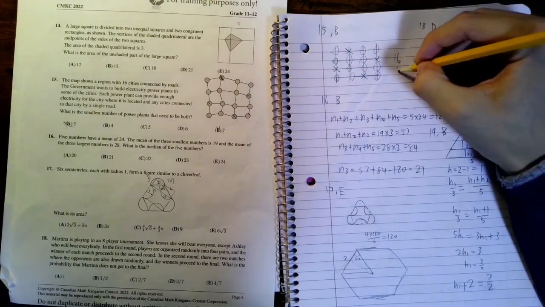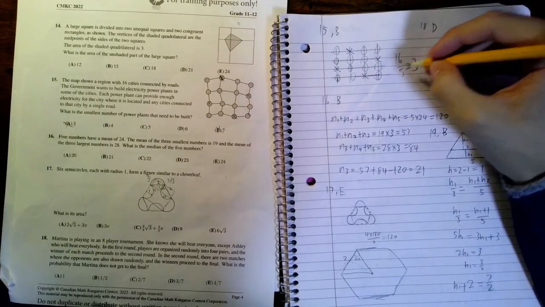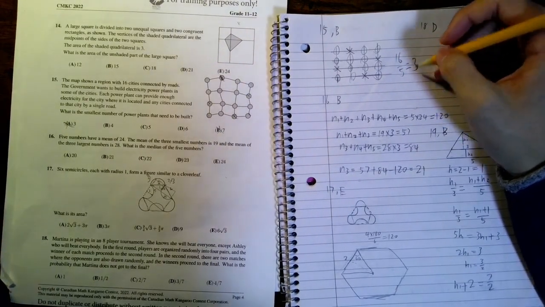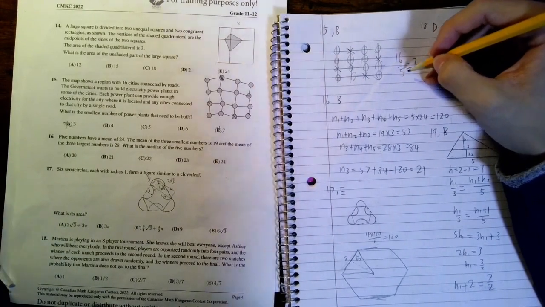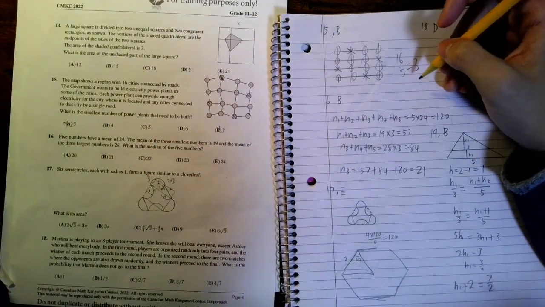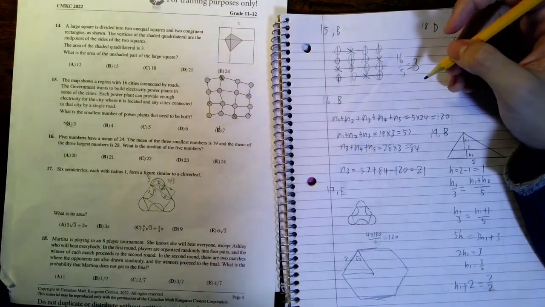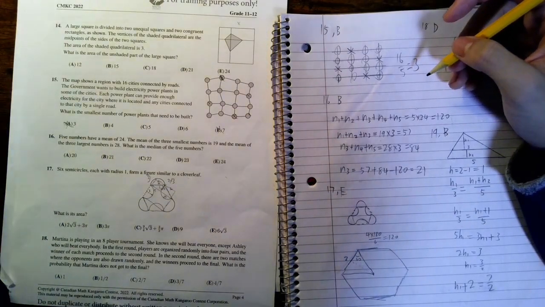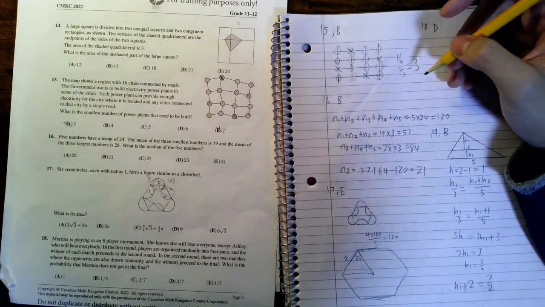And 3 is clearly not enough. Even if we achieve the maximum, 3 times 5 equals 15, which is less than 16. So we know that B is going to be our answer.